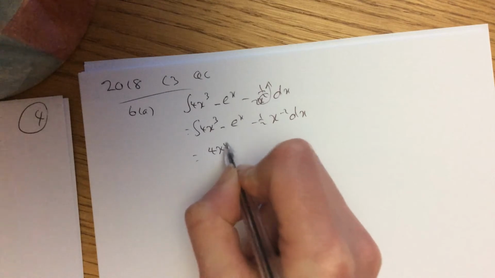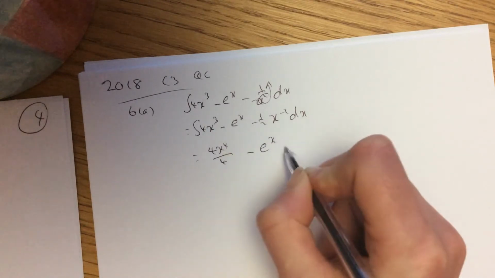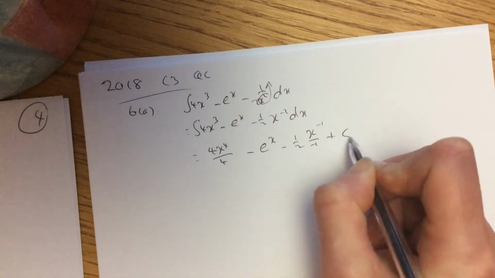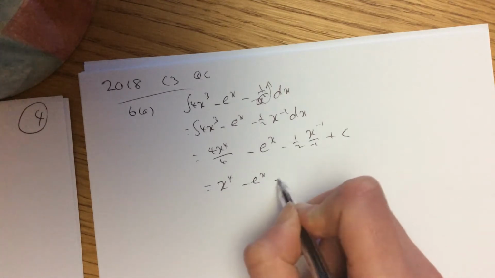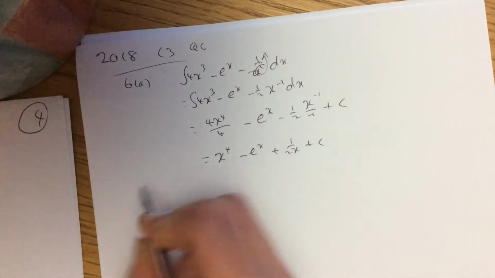So you add 1 to the power, divide by it. The derivative is a 1 and it's in front, so e^x just goes back to e^x. For this one, add 1 to the power, divide by it. Don't forget your c. Now tidy up. So 2 minuses, 1 over 2x pops in the bottom, and don't forget your c.